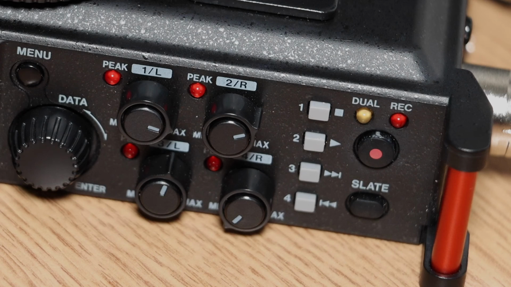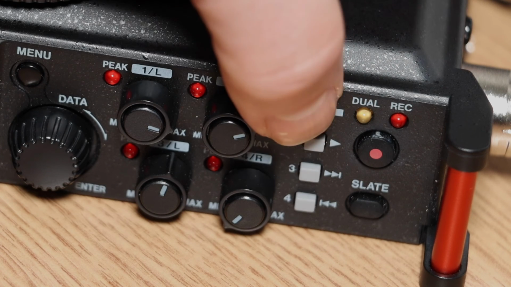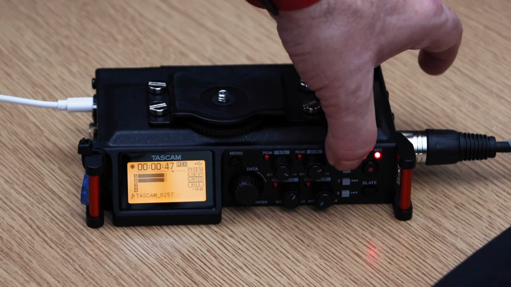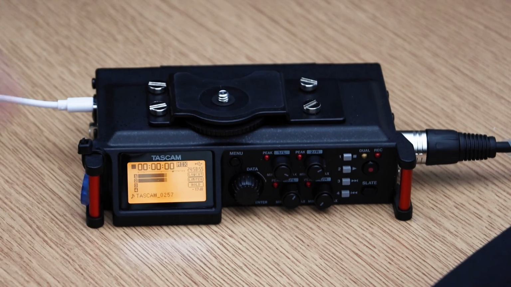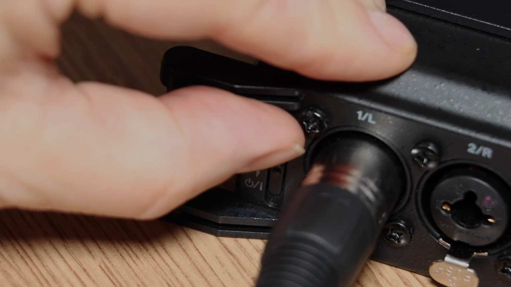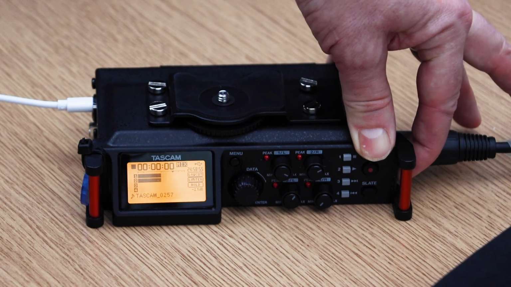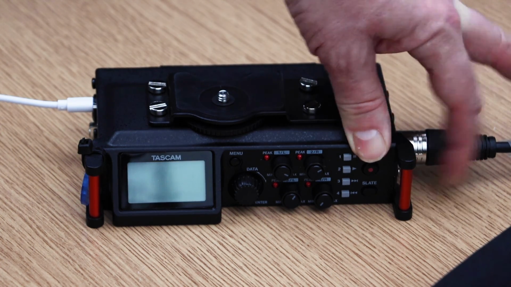When you finish recording, you just press at the top. It has a square just there. Press stop and it stops recording. That's all finished then. When you're finished, push the hold button down and it will turn itself off and off it goes.